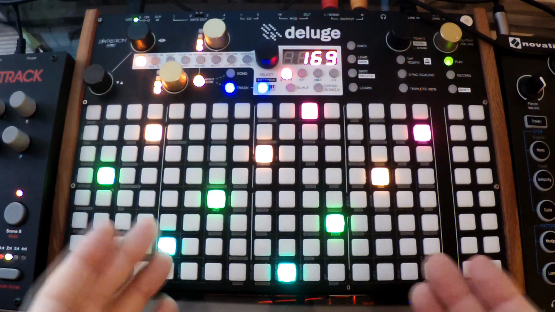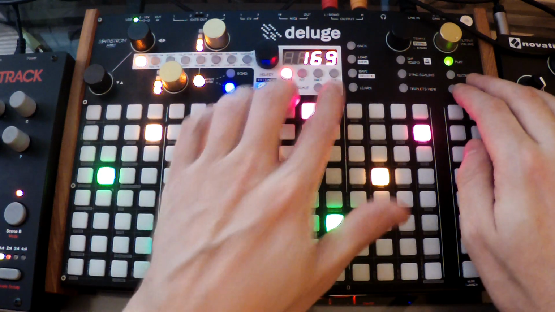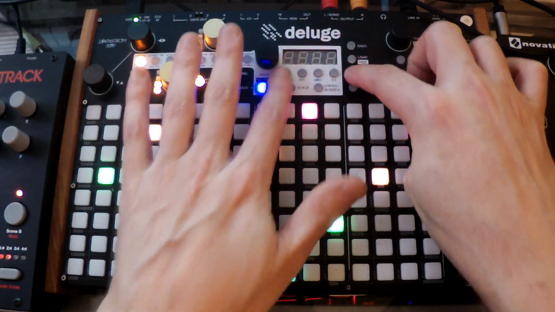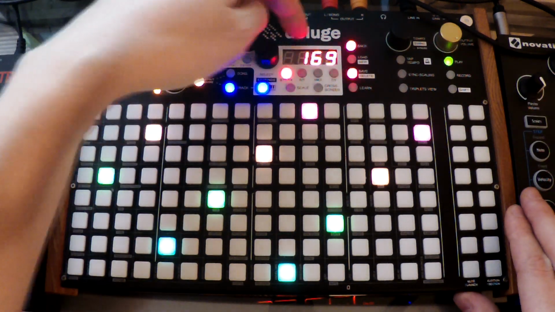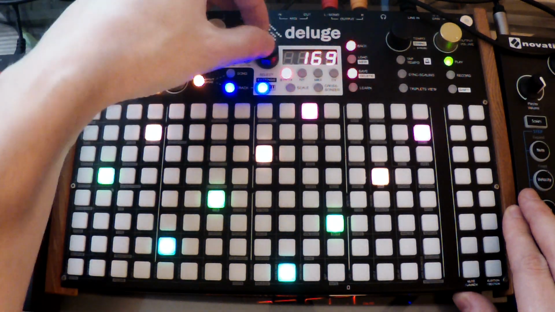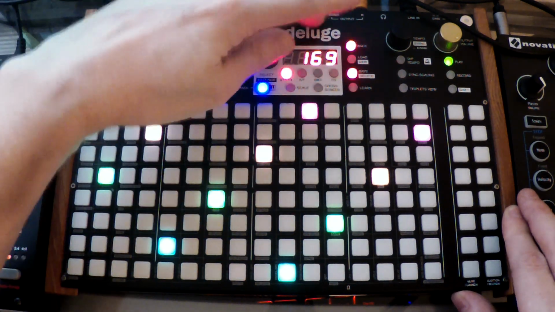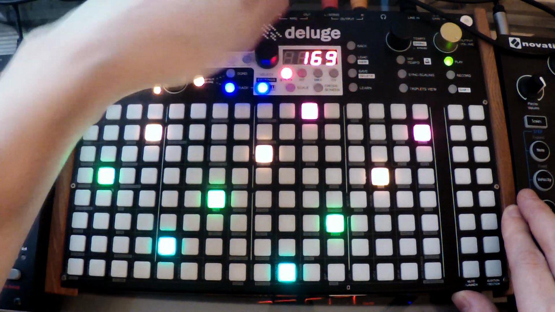Let's say we're happy with the preset. All you have to do is press Save and then Synth. Then it'll start blinking. It'll have the preset number on there. If you want to save, you just press this knob. If you don't want to save anything, press back and it will exit.